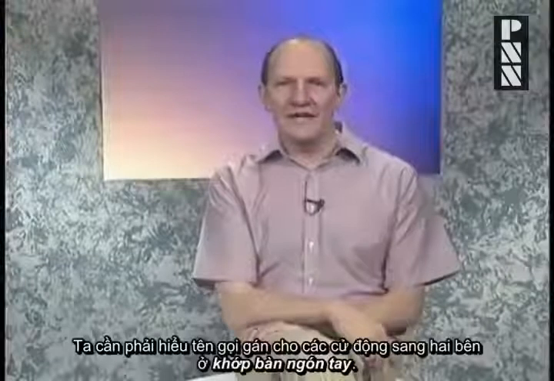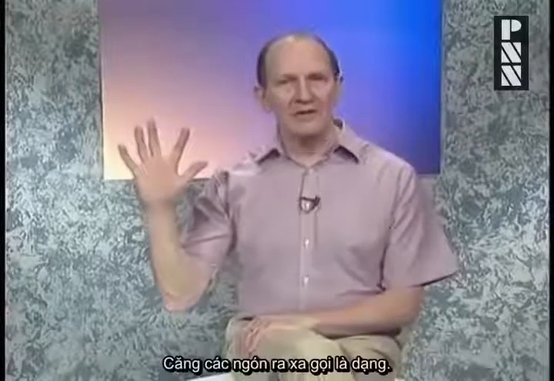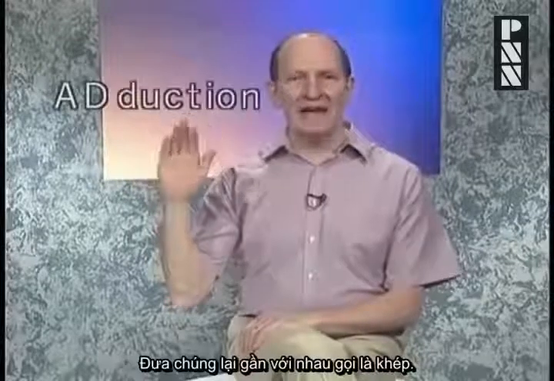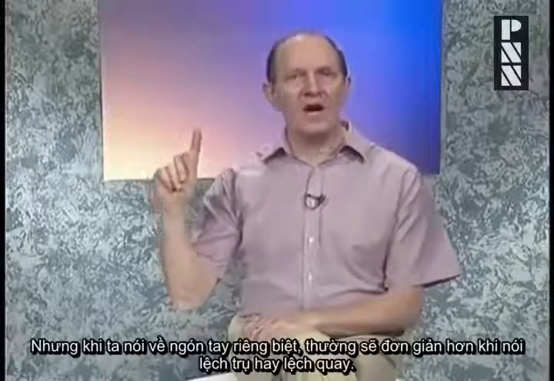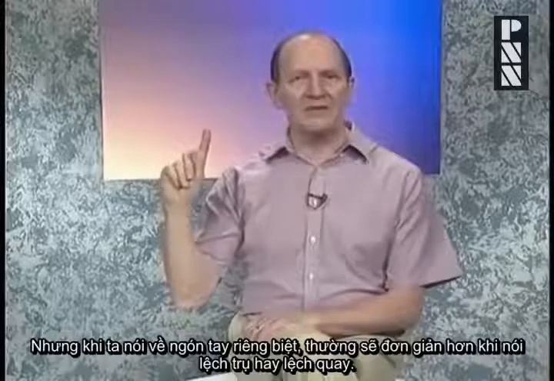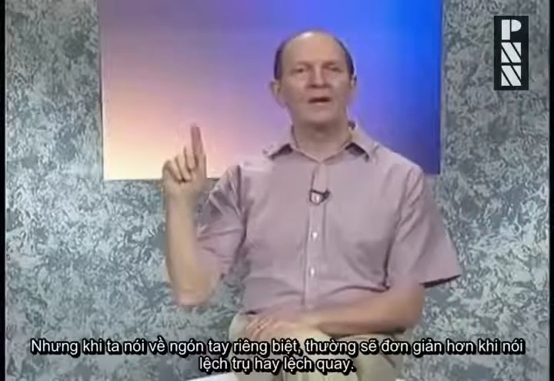We need to understand the names that are given to those side-to-side movements at the MP joints. Spreading all the fingers apart is called abduction. Bringing them all together is adduction. Those are useful terms for describing those collective movements of the fingers. But when we're speaking of an individual finger, it's often simpler to speak instead of ulnar deviation and radial deviation.